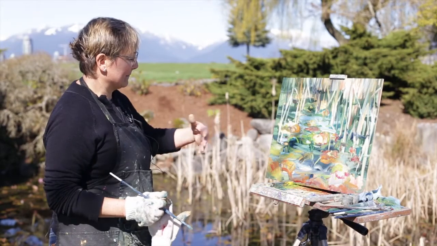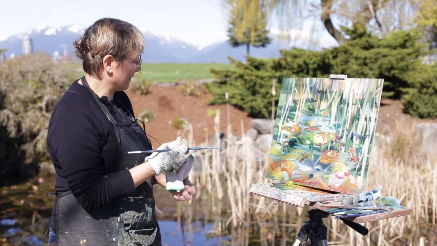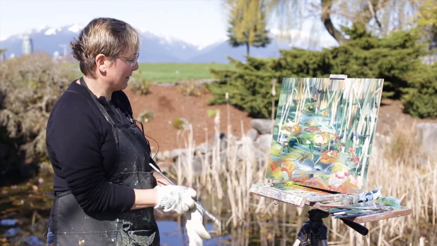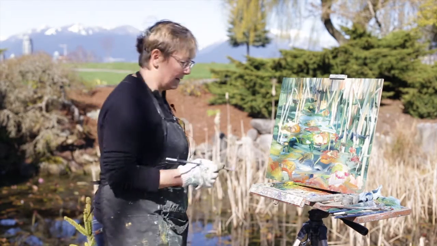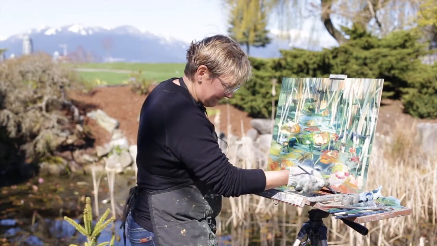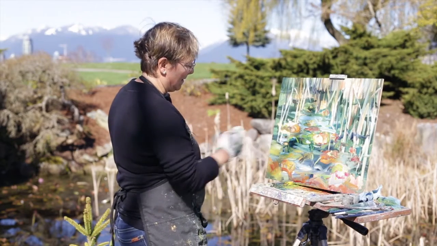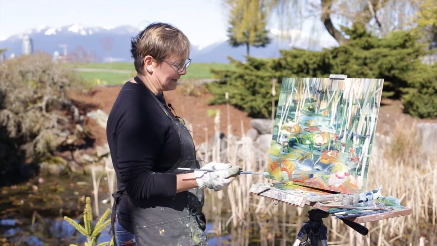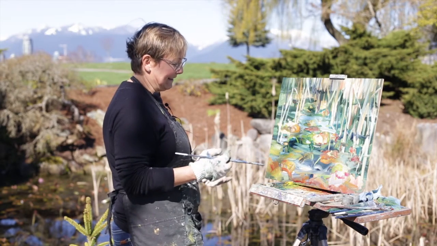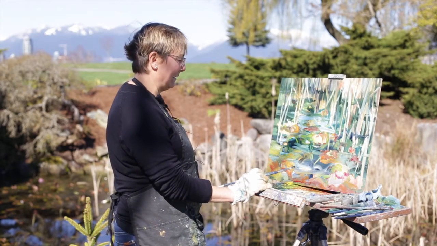Analyzing all the different elements of the painting, how the values are playing out. I squint. There's this little bit of expressive play on that, as well as the color. So I like that. It's an energized feeling.